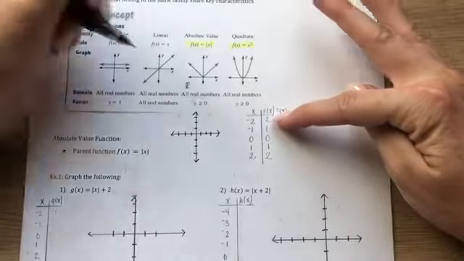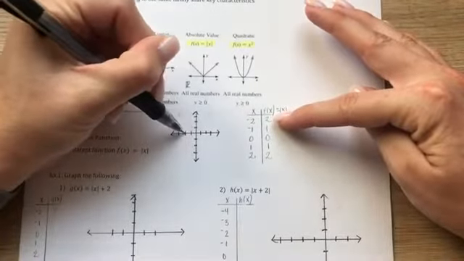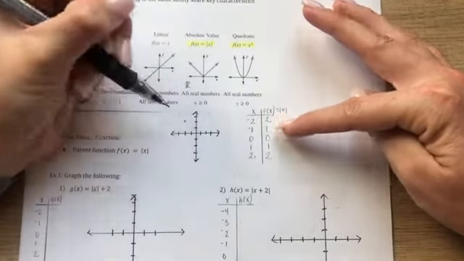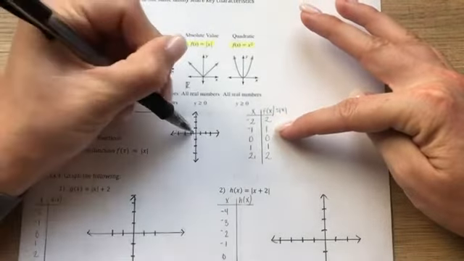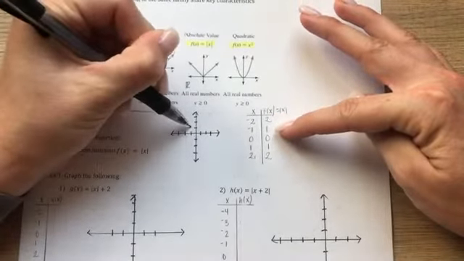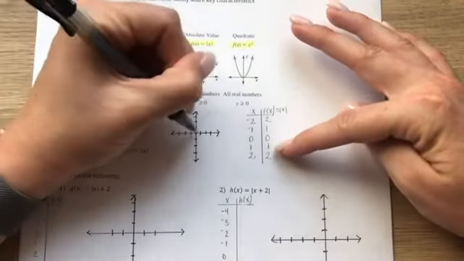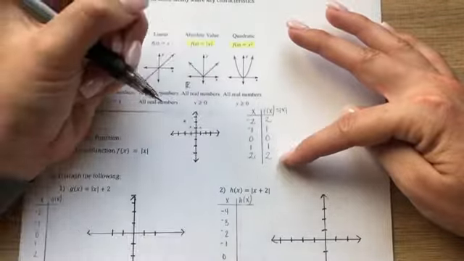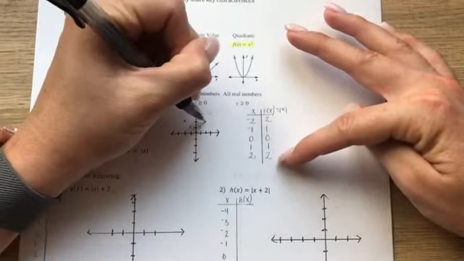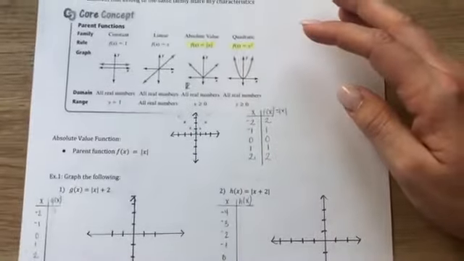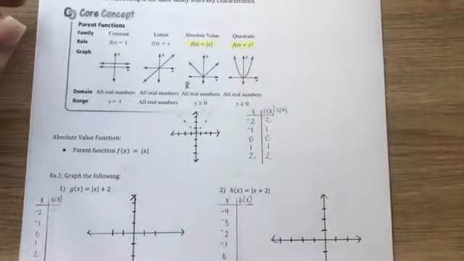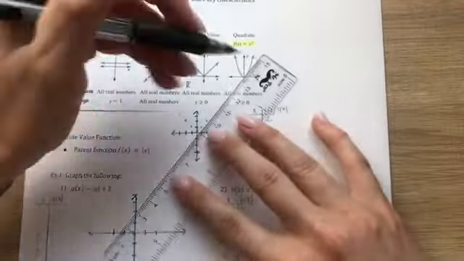So -2, 2: from the origin, I'll go left 2, up 2. For -1, 1: from the origin, I'll go left 1, up 1. 0, 0 is at the origin. 1, 1: I'll go right 1, up 1. And then 2, 2: I'll go right 2, up 2. And you'll notice that the graph looks pretty symmetric. It should be symmetric if it's an absolute value graph.